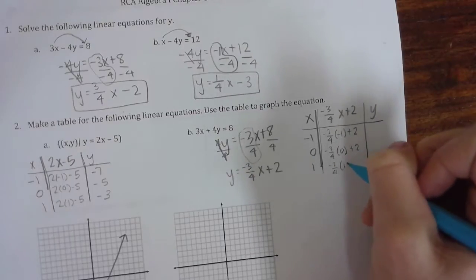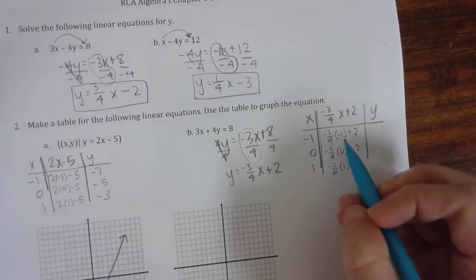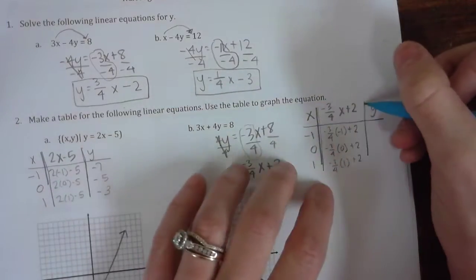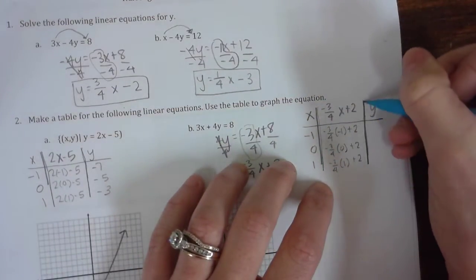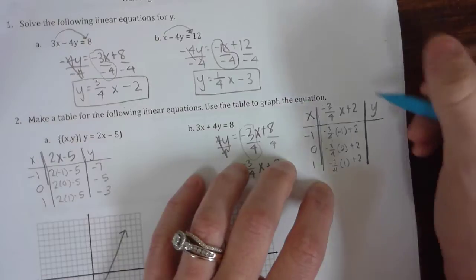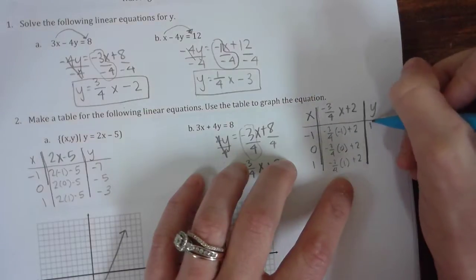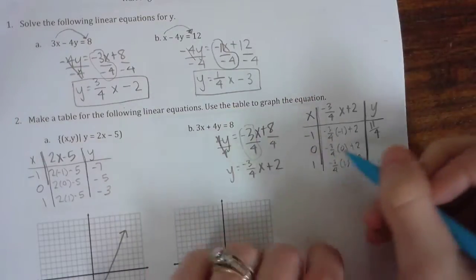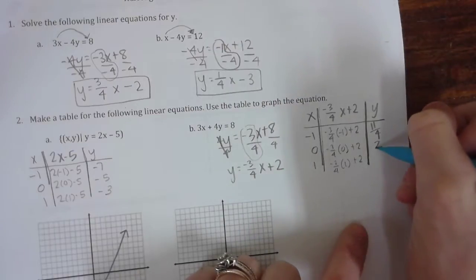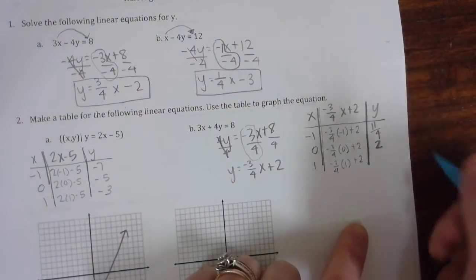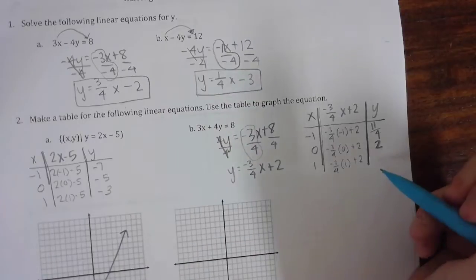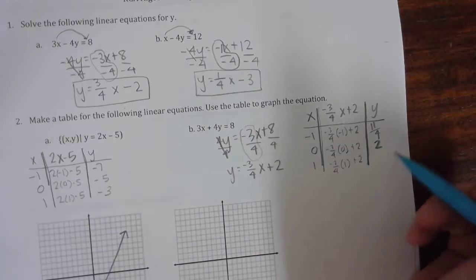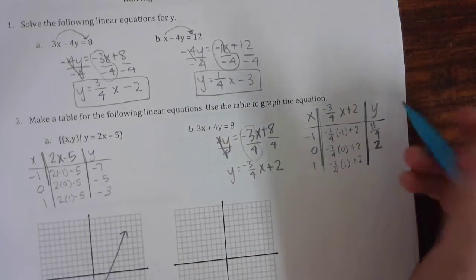So negative 3/4 times negative 1 is positive 3/4 plus 2 is 11/4. Plugging in 0 will give me 2. And let's see, 2 minus 3/4 is 1 1/4, which should give us 5/4.